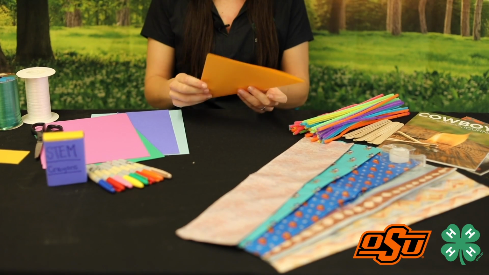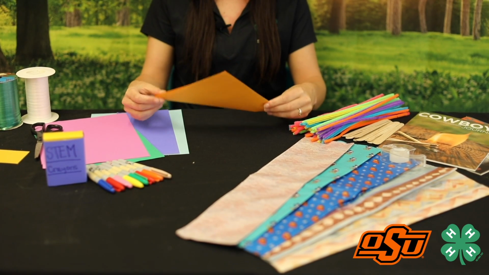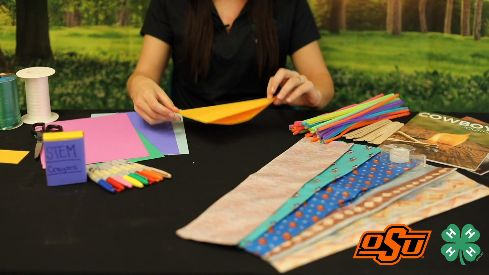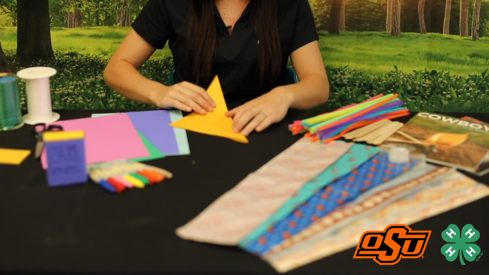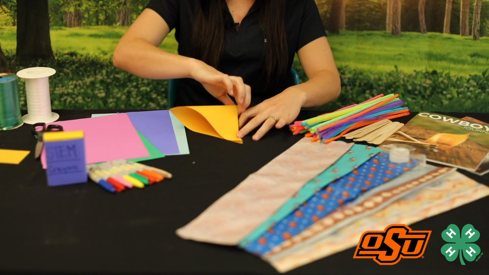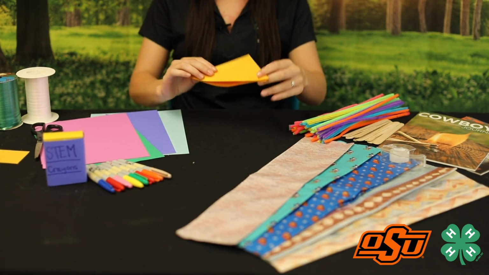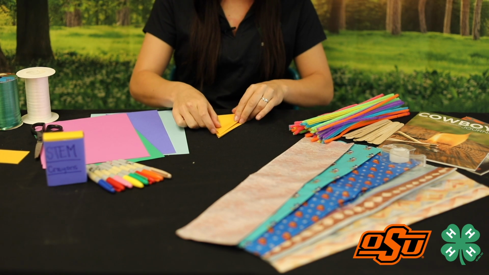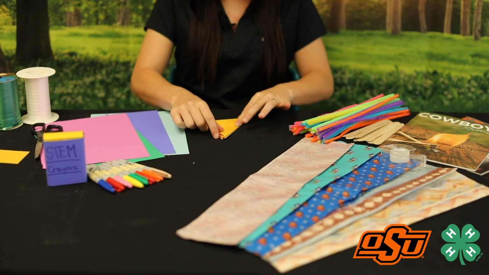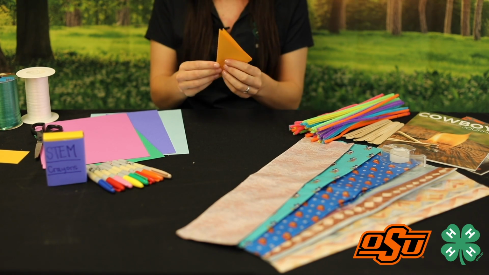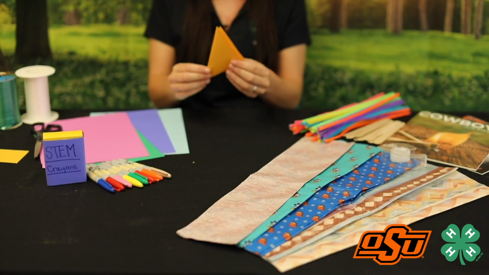Okay, so now we have our triangle. If you're starting with your square, you're going to fold it once, and then we're going to fold it one more time and make an even smaller triangle. And then we're going to fold it a final time so that we have a triangle about this size, depending on which kind of paper you're using.